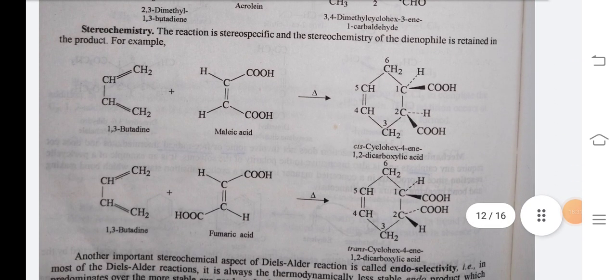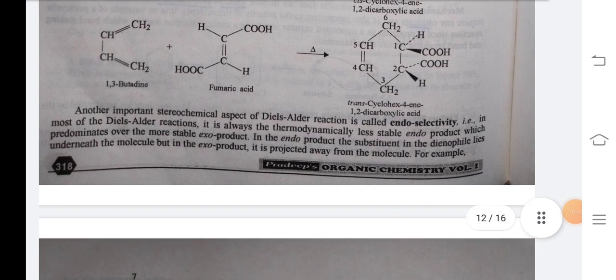Stereochemistry. The reaction is stereospecific and the stereochemistry of the dienophile is retained in the product. Another important stereochemical aspect of Diels-Alder reaction is called endoselectivity. That is, in most Diels-Alder reactions, it is always the thermodynamically less stable endo product which predominates over the more stable exo product. In the endo product, the substituent in the dienophile lies underneath the molecule, but in the exo product it is projected away from the molecule.